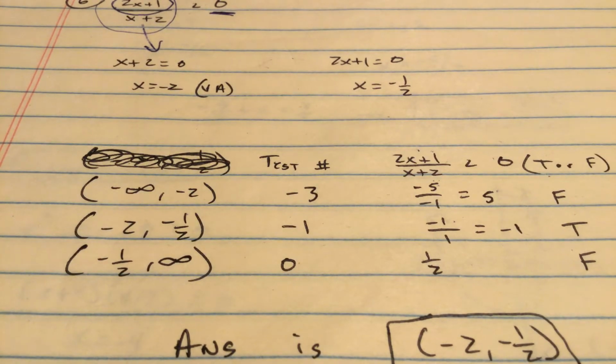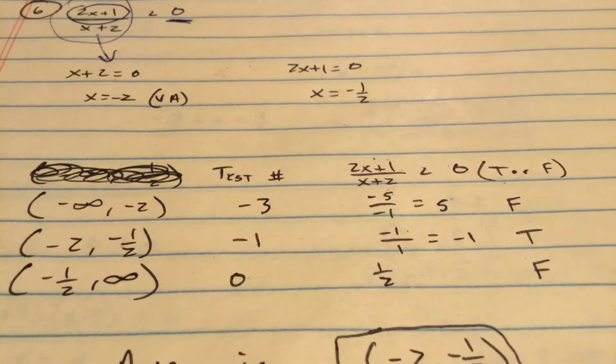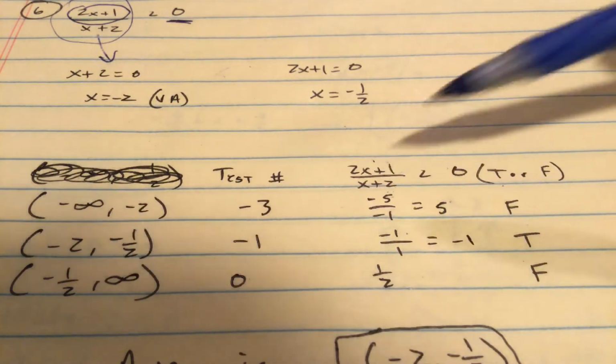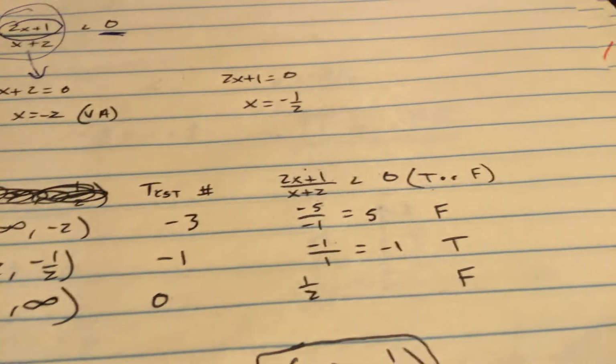See, this is a way to do it without having to graph it, which you won't have the scientific graphing calculator for, so you're going to have to do it this way. I would highly recommend it. Plug 0 in. That makes it easy. If you plug 0 in, you get 1/2. Well, 1/2 is definitely not less than 0.